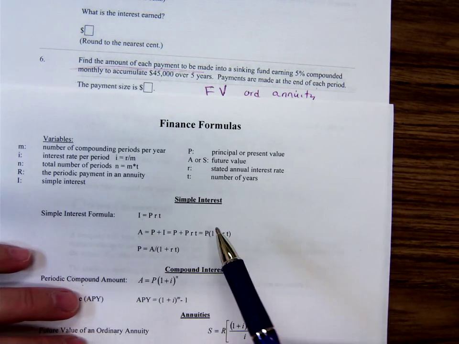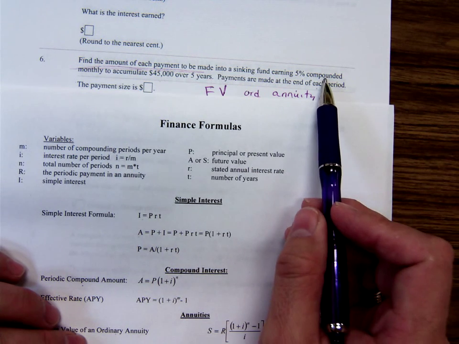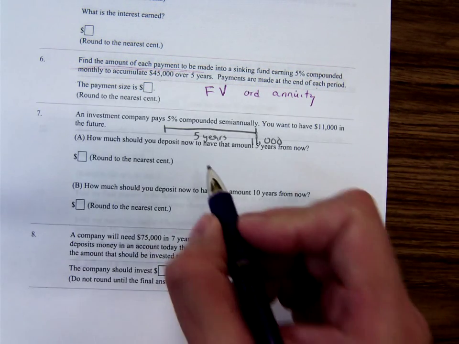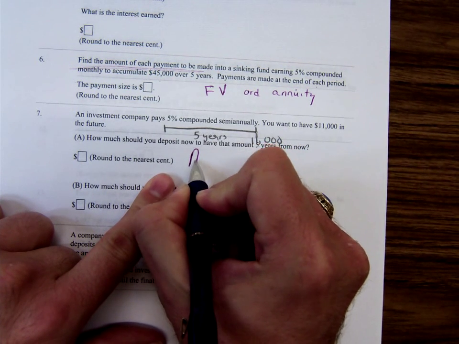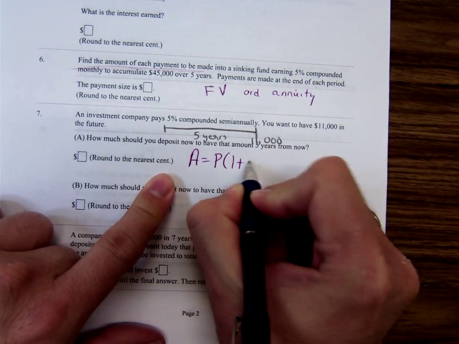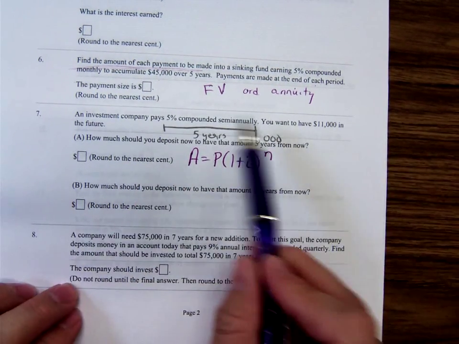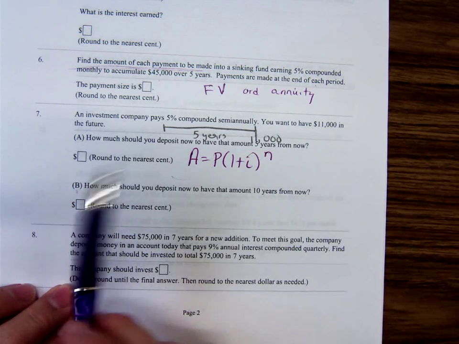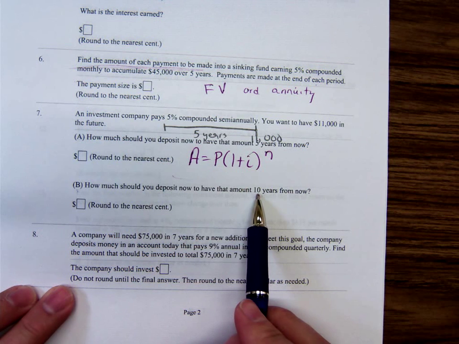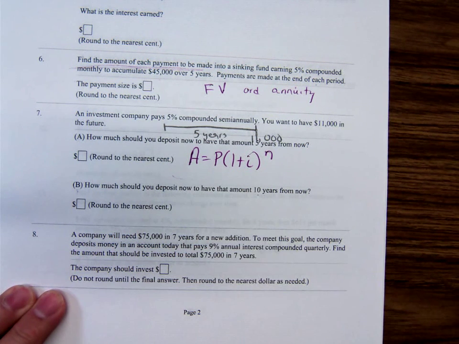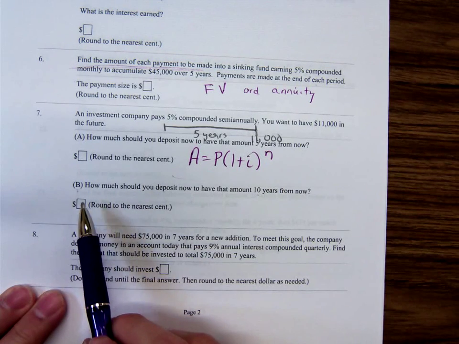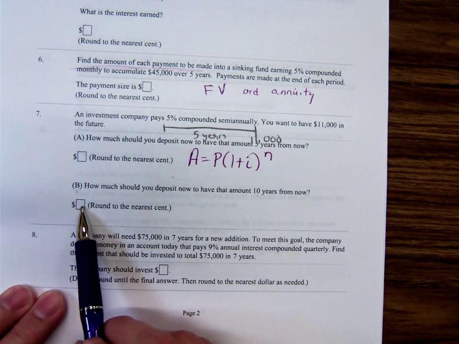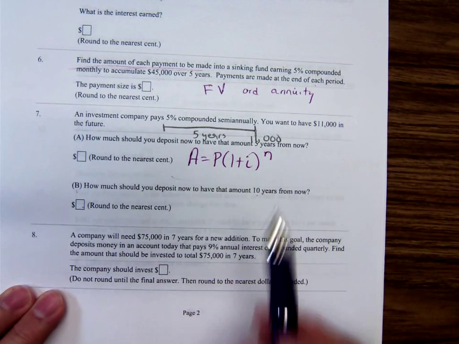So it's either simple or compound interest. It says compound, so this problem here is a periodic compound amount formula. A equals P times 1 plus I to the n. Use that formula for both parts here. The only difference is down here it's going to be 10 years. So what would you expect? Would you expect to have to put in more money to get to the 11,000 if you have 10 years versus 5, or less money? Well, you better be saving less then. You should be able to save less if you have 10 years for it to grow to the $11,000.